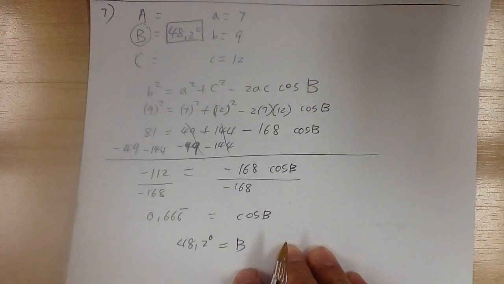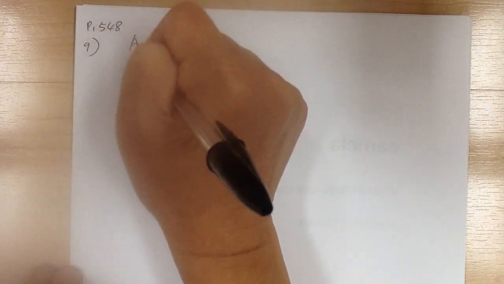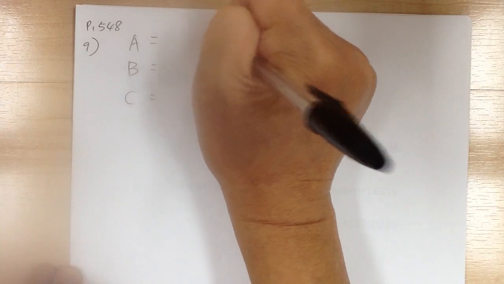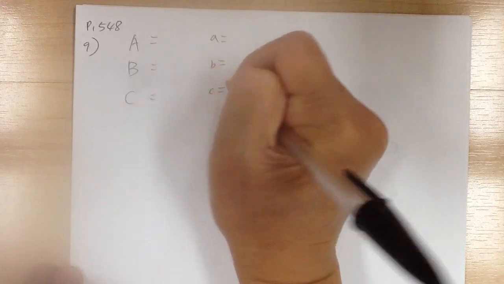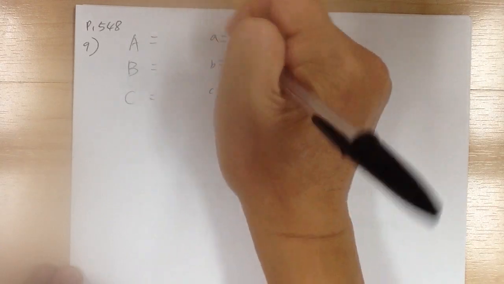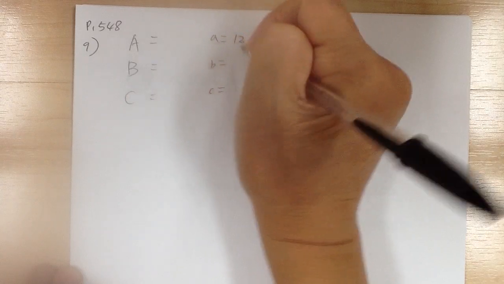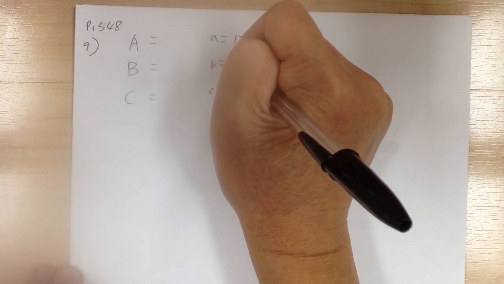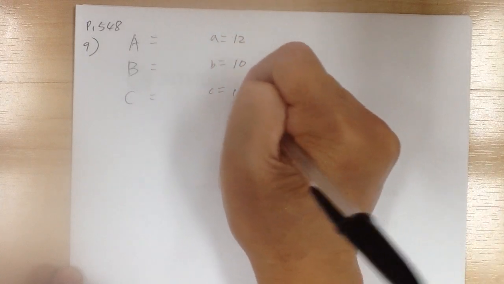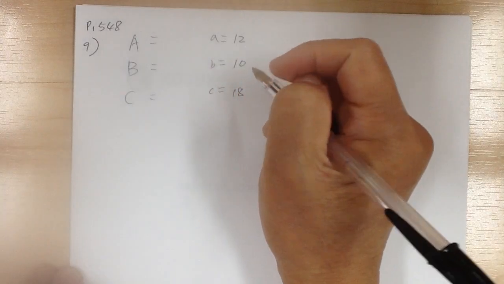Okay, let's go to number 9. You have A equals 12, B equals 10, C equals 18, and you're looking for the largest angle.